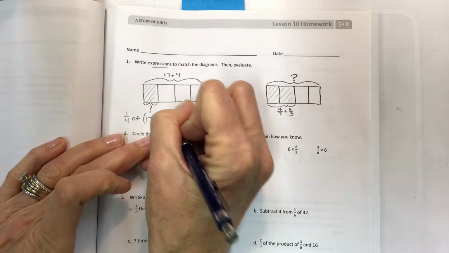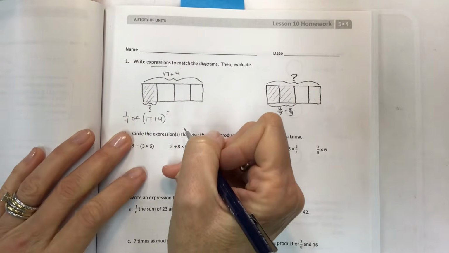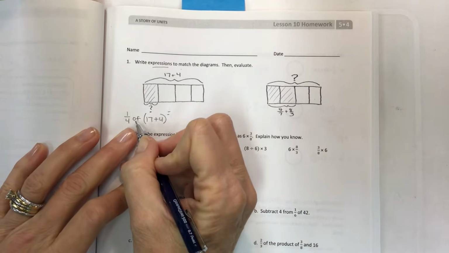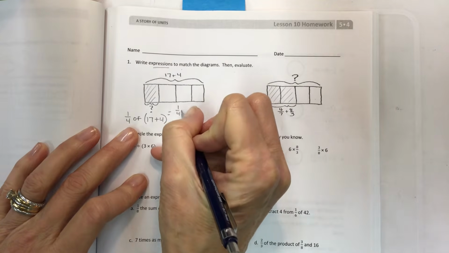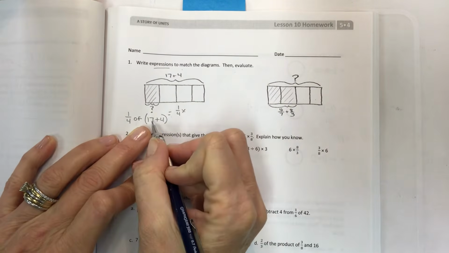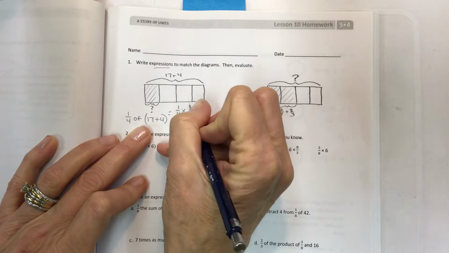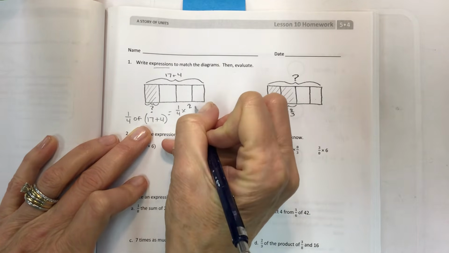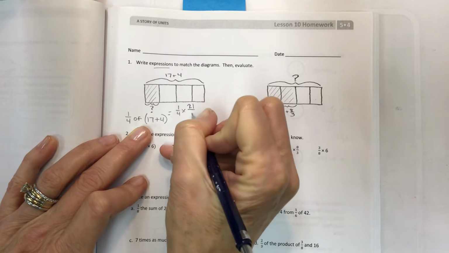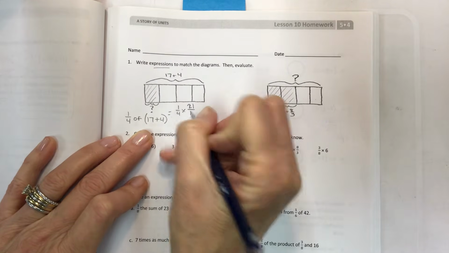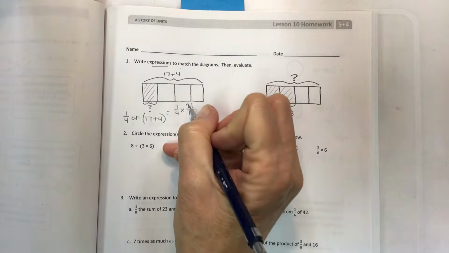Now, rewrite that in a mathematical expression with just the symbols and not the words. 1/4 of, now you can solve this, 21, like what is 17 plus 4? And so that's going to be 21 over 1 because this is a whole number.